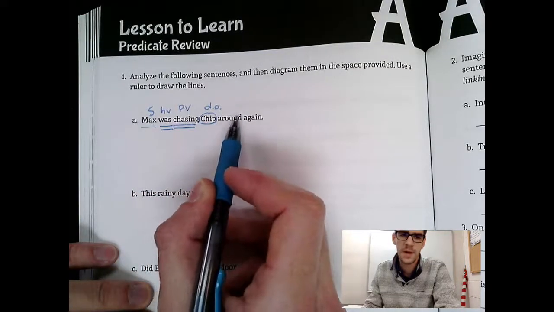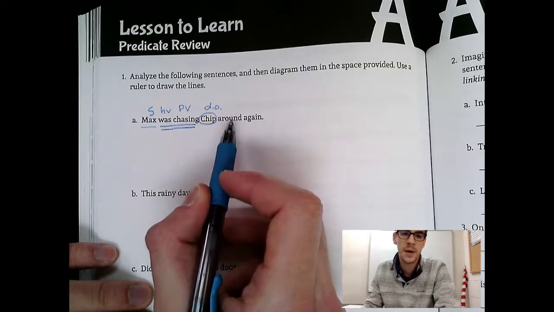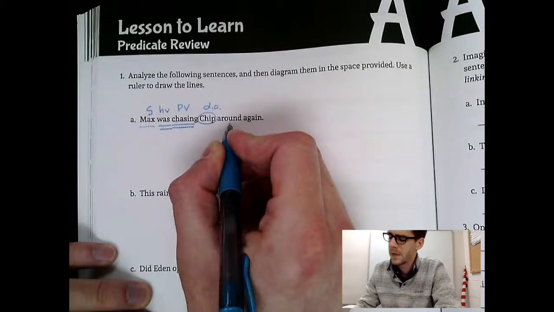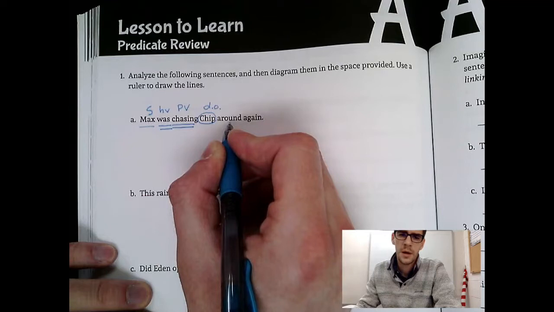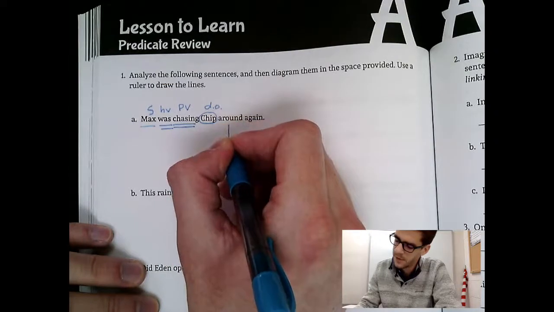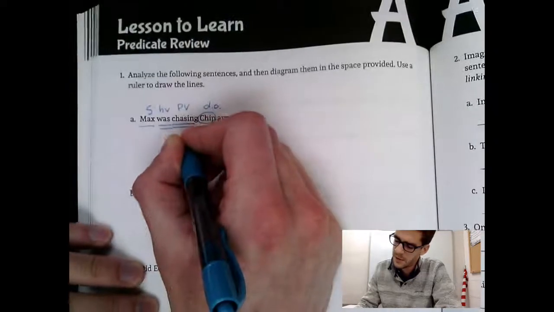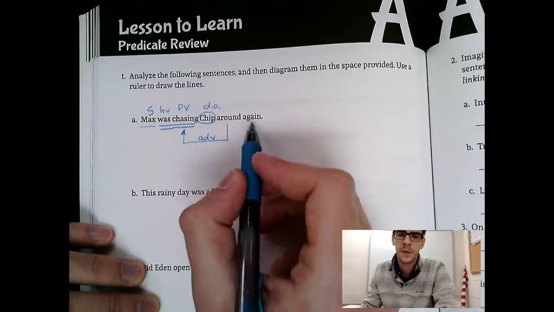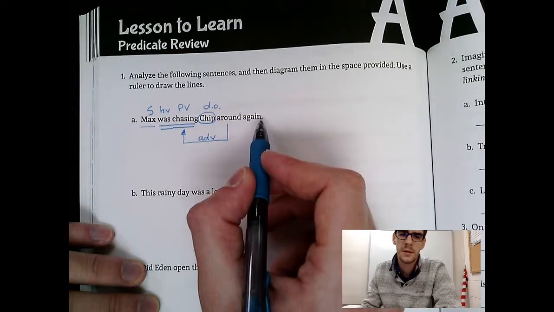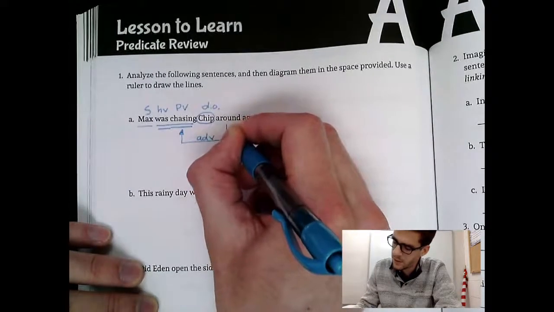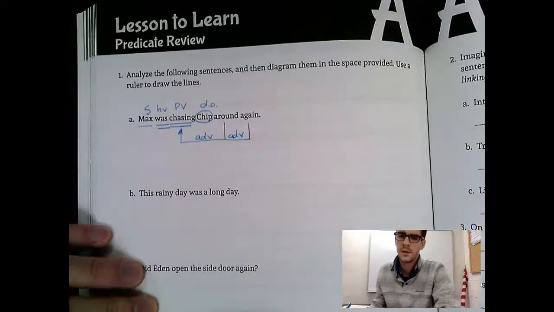Around is a word that I don't have anything labeled on it yet. So what question is around answering? It's telling me where what? Where they were chasing. That means if it's describing a verb, it is an adverb, modifying chasing, answering the question where. Again is telling me when they were chasing. So similarly, it is an adverb, modifying chasing, telling when it happened.